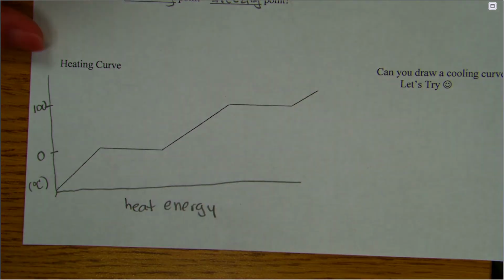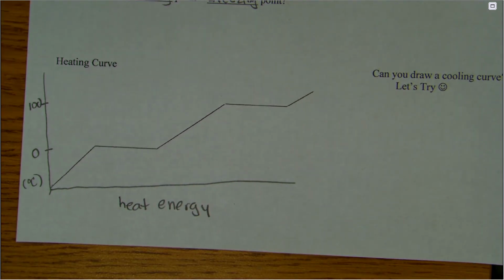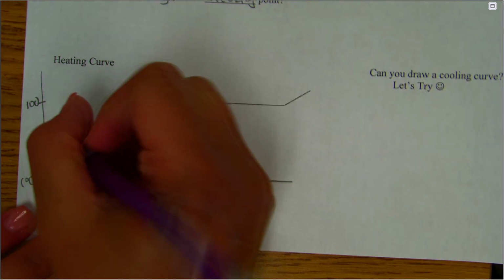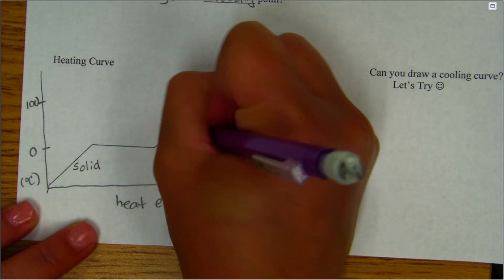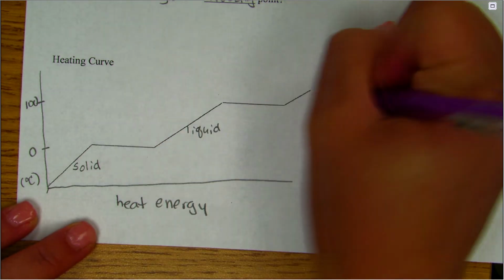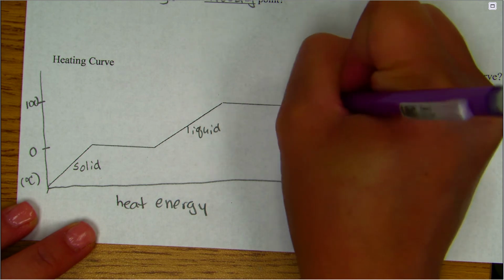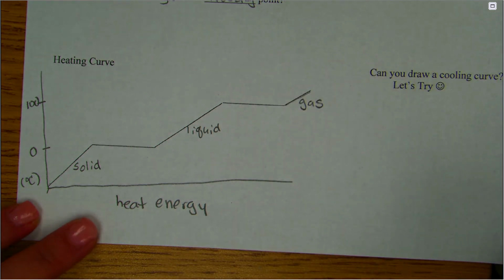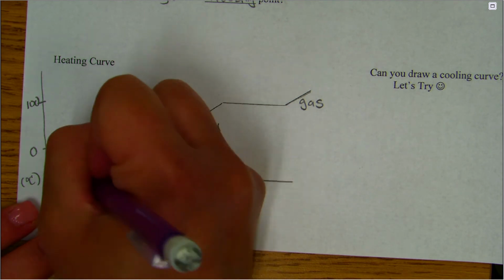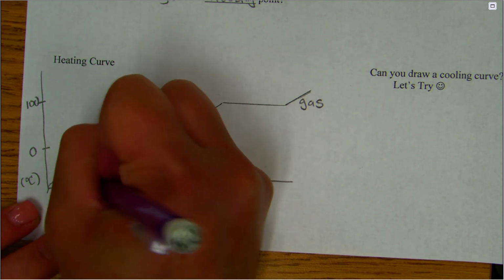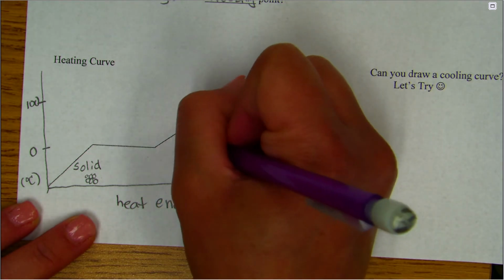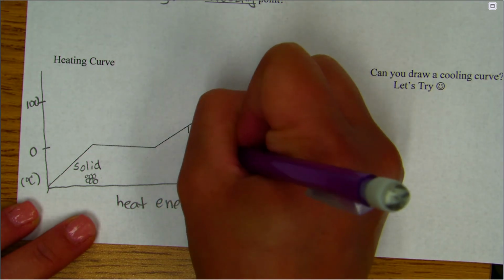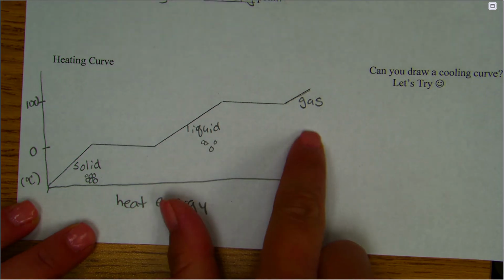You may see it as time. Physicists like to look at it as time. Chemists like to look at it as heat energy. So this is our solid. This is a liquid. And this line right here is our gas. Now, solids have particles very close together. Liquids have particles that are kind of far apart, but not as far apart as a gas.